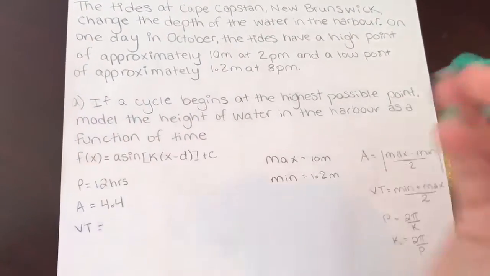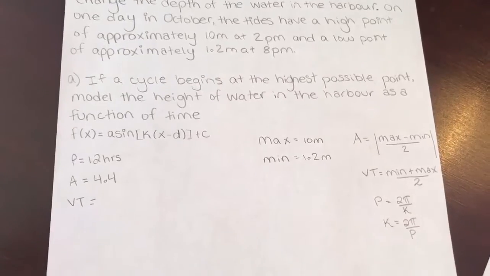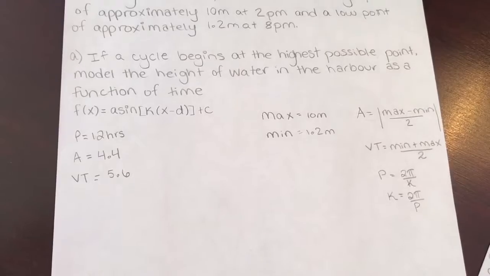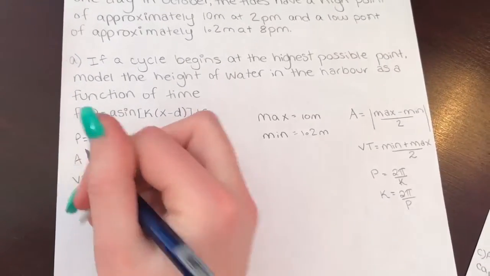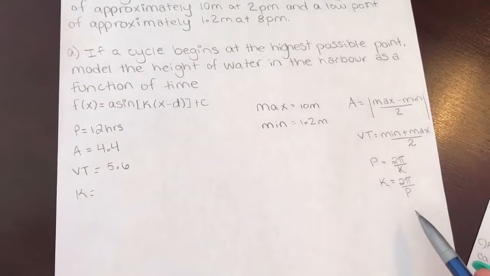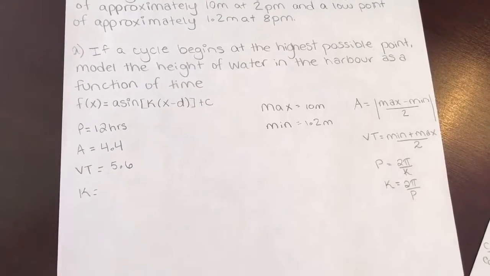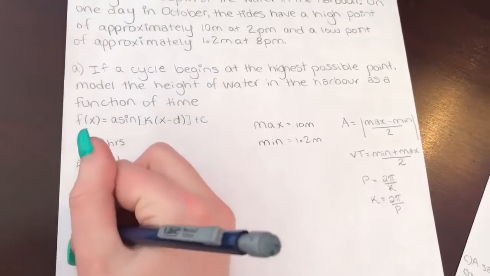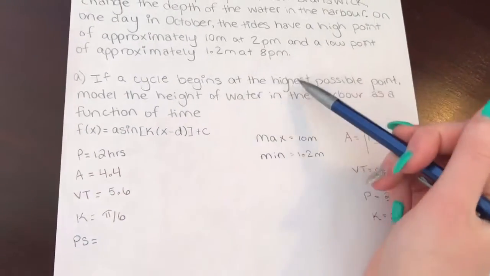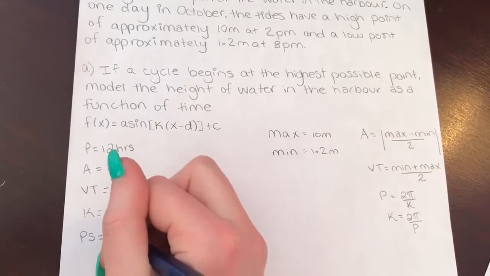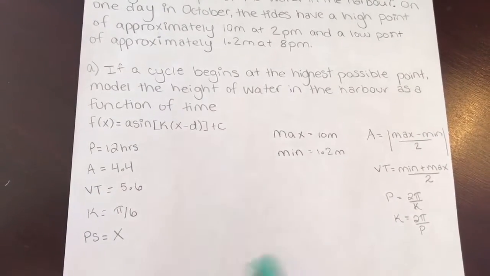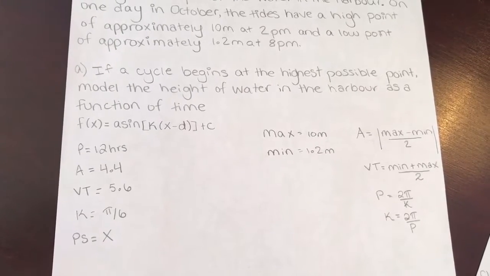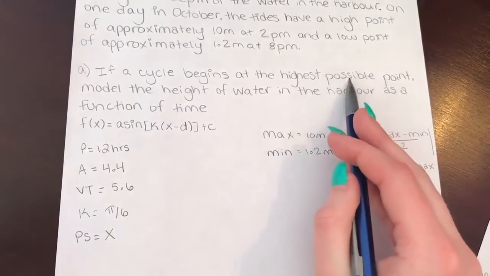And again, for vertical translation, if you plug the max and the min into that, you get 5.6 as your vertical translation. And the k value you can get from your period: k is 2 pi over the period, and you find out that you get pi over 6. And then we just need the phase shift, and if it does start at the highest possible point, we don't actually have a phase shift. So you can probably conclude at this point that you are going to be using a cosine curve because it does start at the highest possible point.